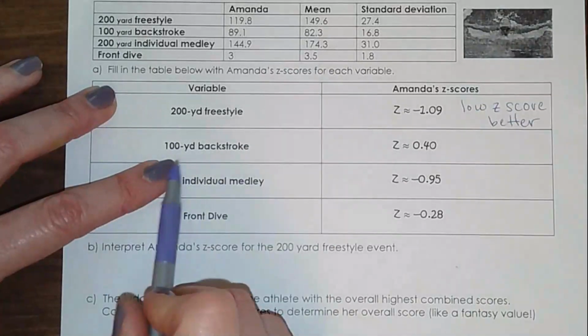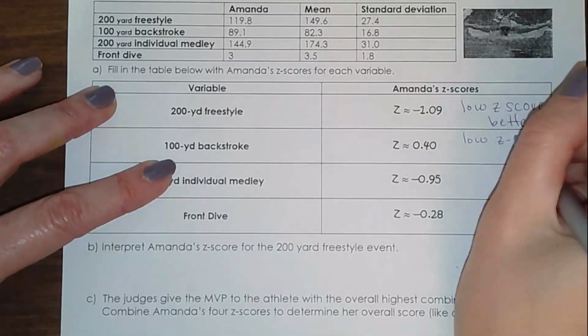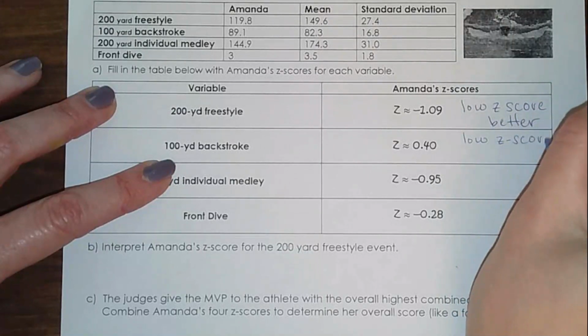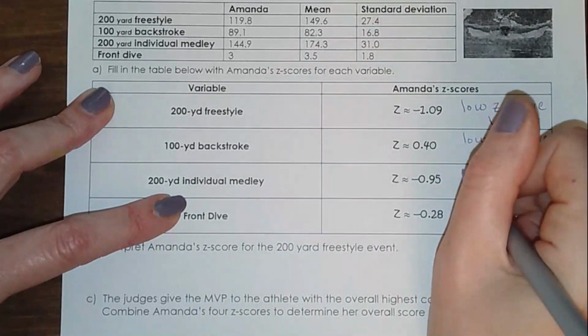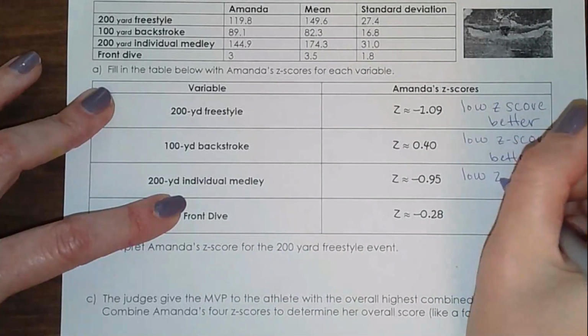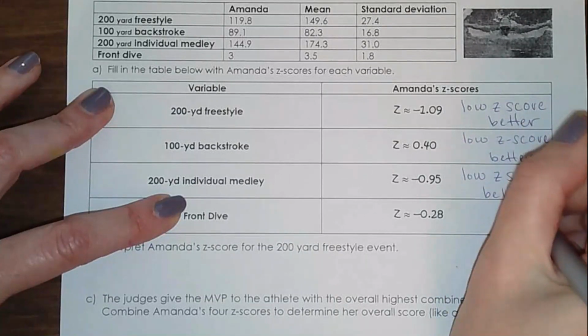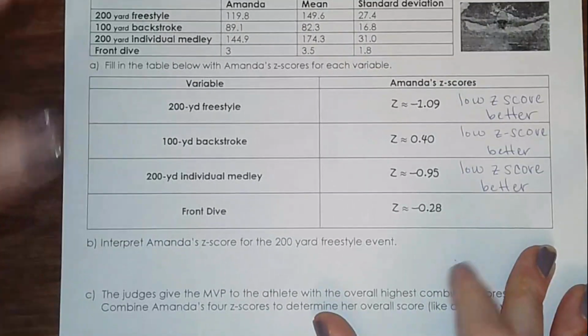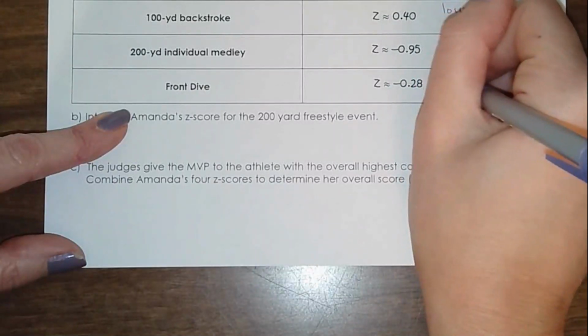Another swimming event, you would actually want a low z-score. Again, a low z-score is better because this is also a swimming event. And this last one is a diving event where actually a positive z-score would be better.